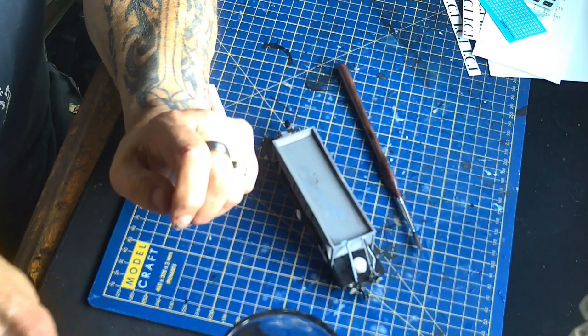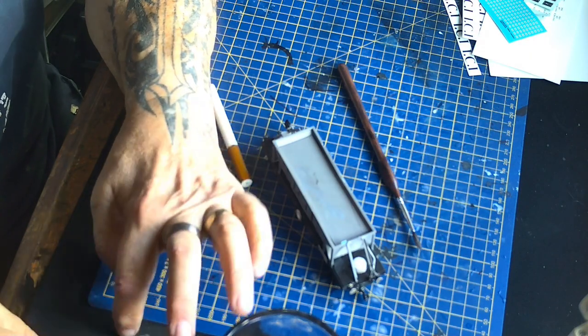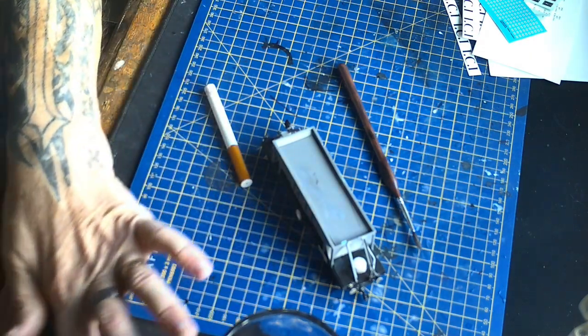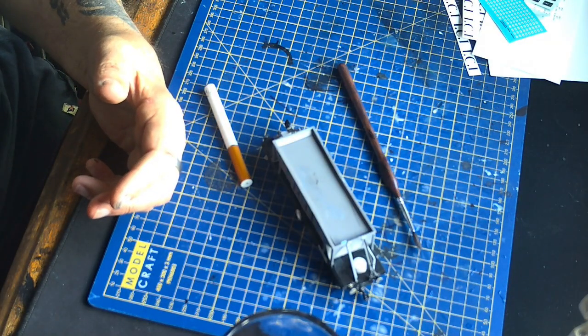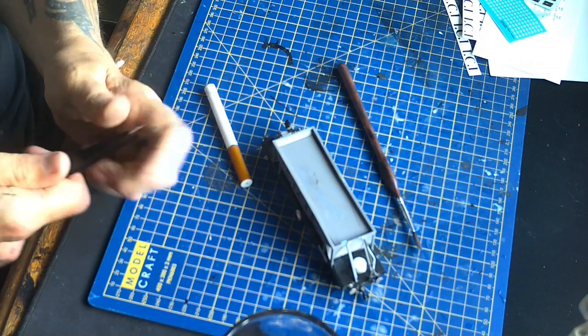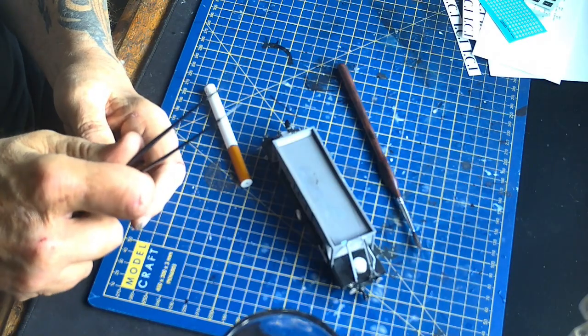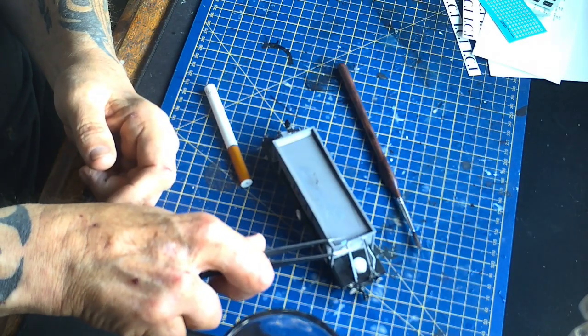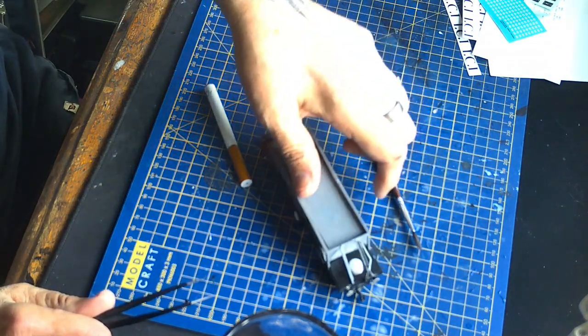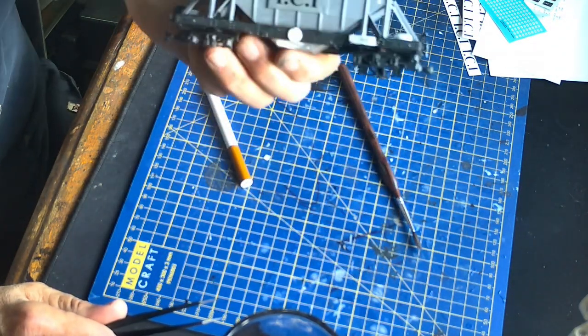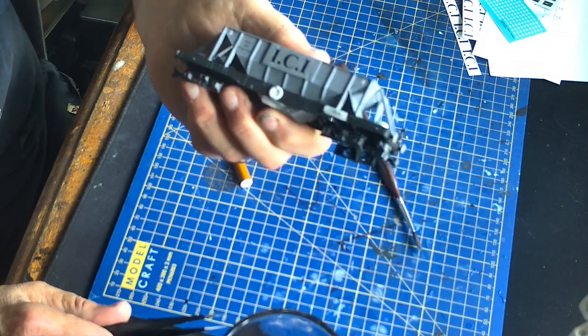The other thing is, when you're putting the transfer on, don't get yourself into a tizzy. If it wrinkles or it goes upside down, just put a bit of water in there, use a nice pair of fine tweezers, and just manipulate it. You will get what you want. And if it really does go wrong, like I said, you've always got spares.